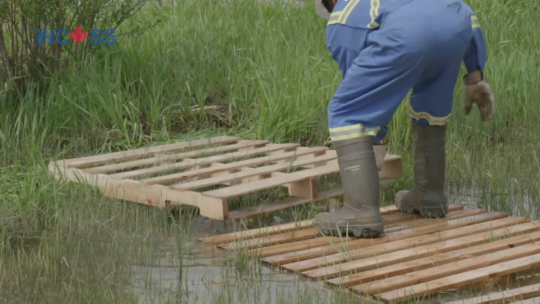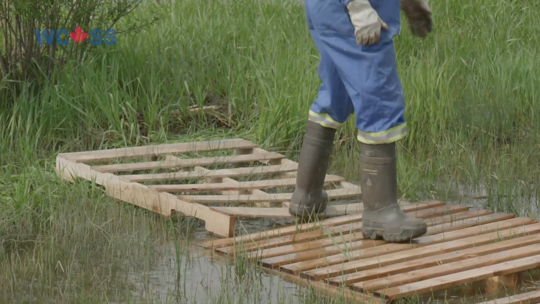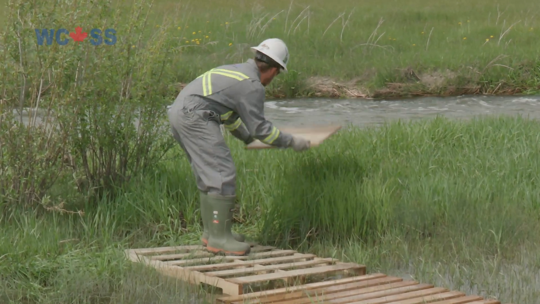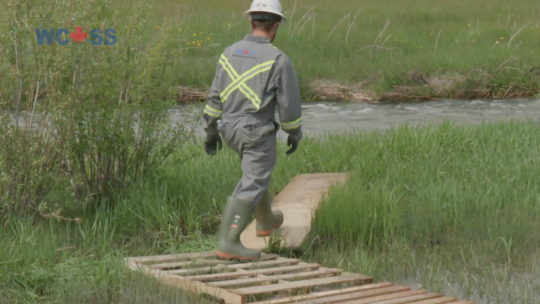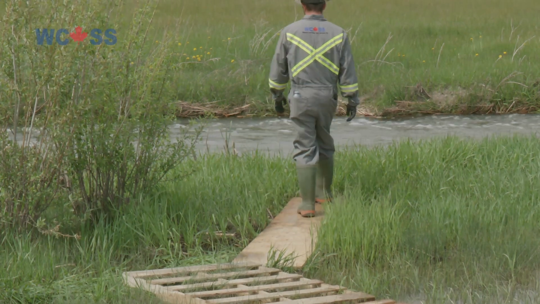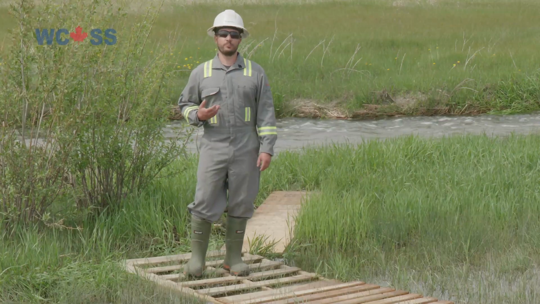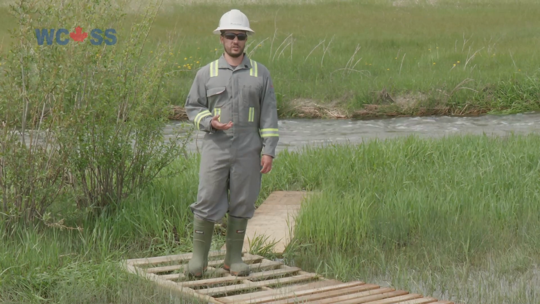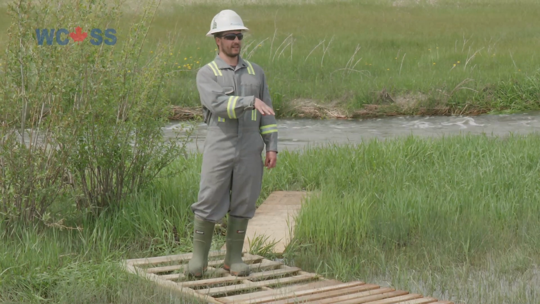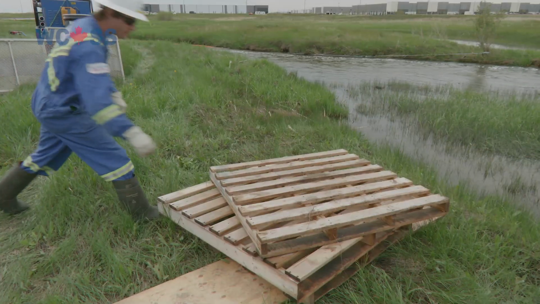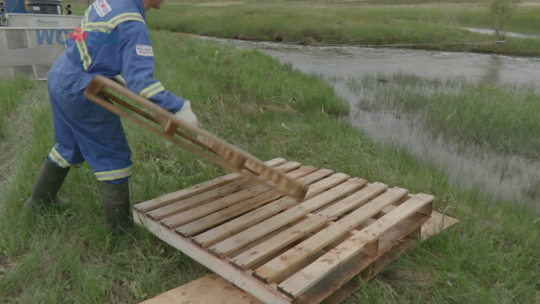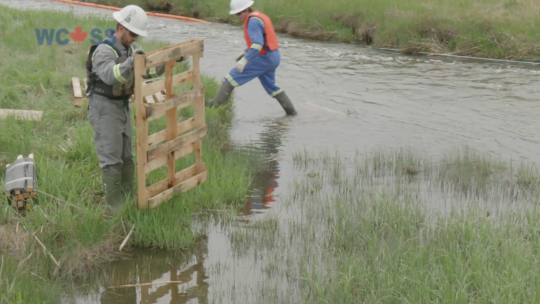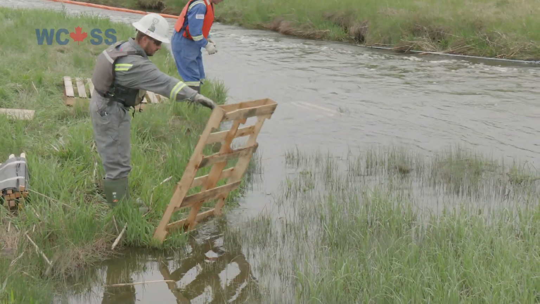When responding to releases in sensitive aquatic environments, consideration should be given for low-impact tactics. Utilizing materials such as pallets or plywood will help keep responders up out of the vegetation, out of the contamination, while protecting the vital root structure of the surrounding vegetation. Safety considerations around these types of access materials should be taken into account.